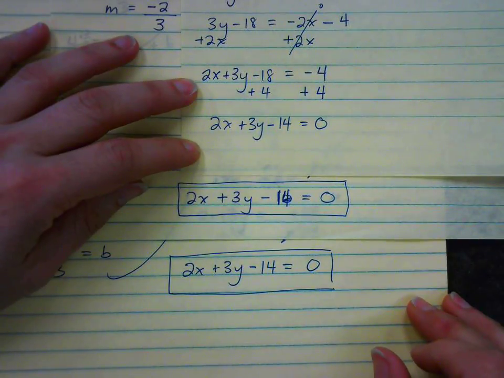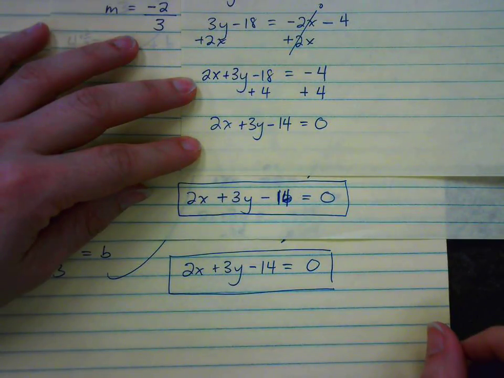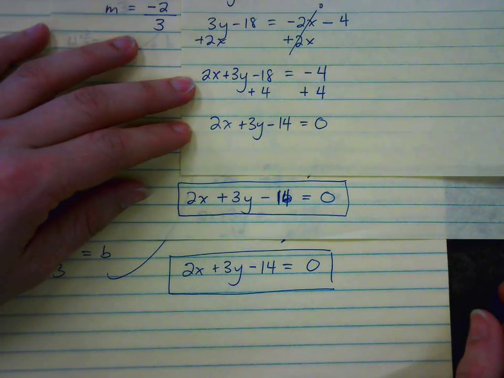It really doesn't matter how you get there. Just know one way and know it well. And hopefully, whatever the question is, you can do it your way or understand all of them.